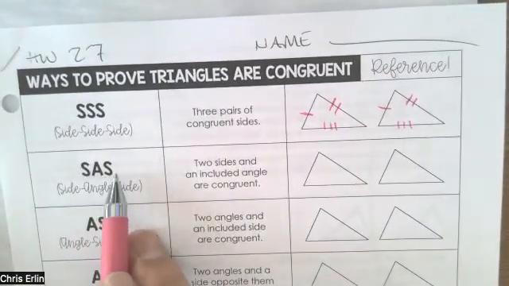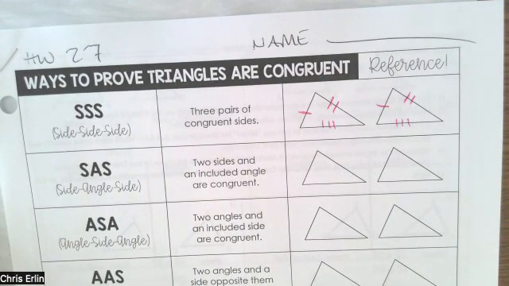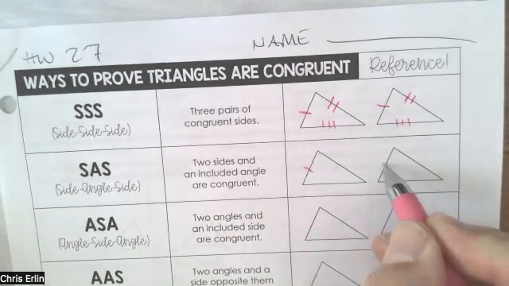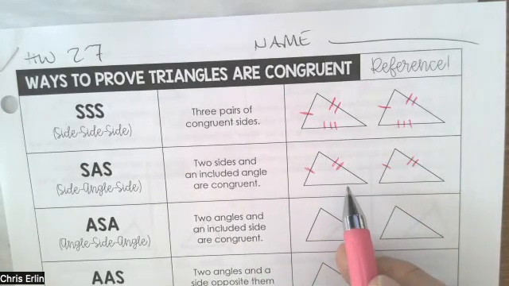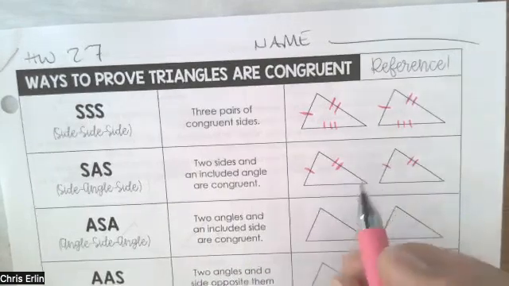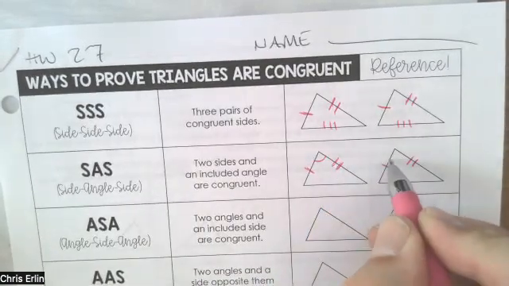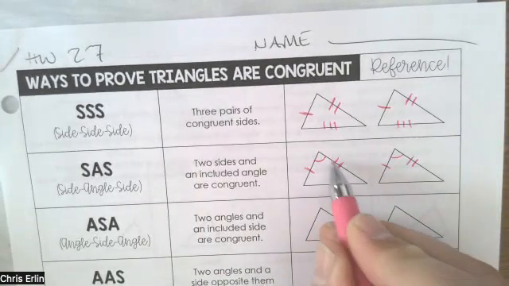What about side, angle, side? Where does that angle have to be? Good, in between. Has to be able to go side, angle, side.